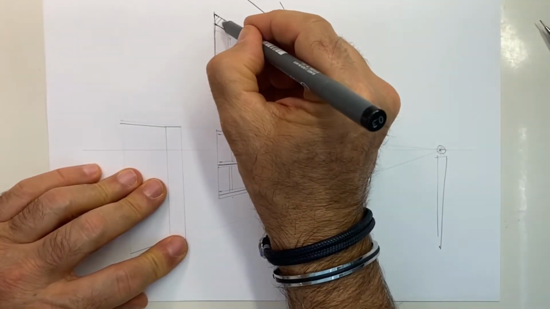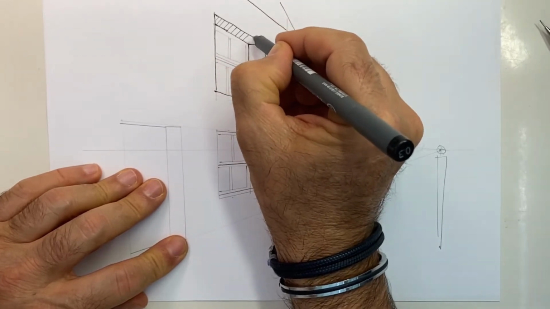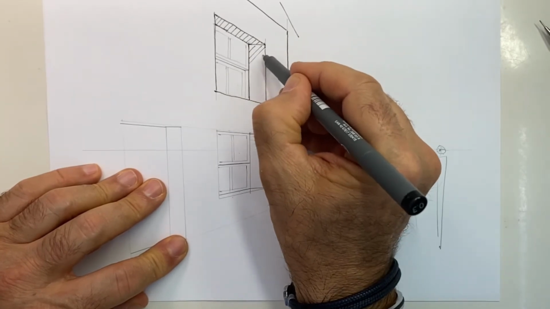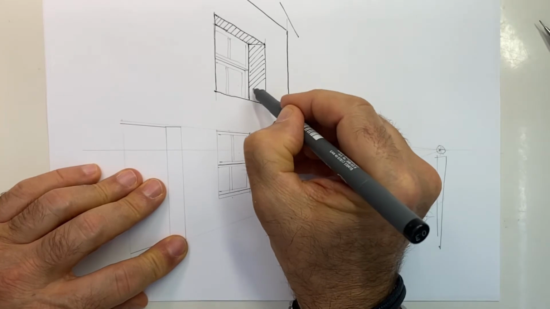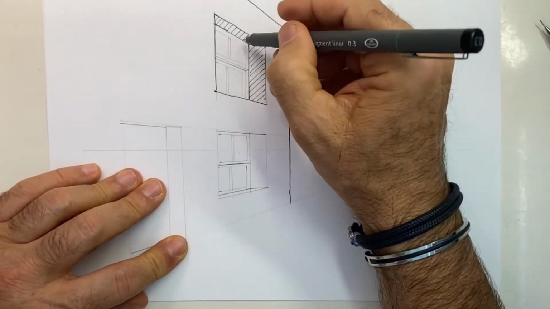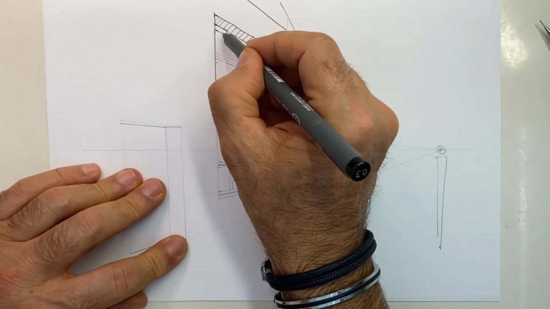And in here, we're just going to very quickly shade it so that you can differentiate. And then that's the top sash.